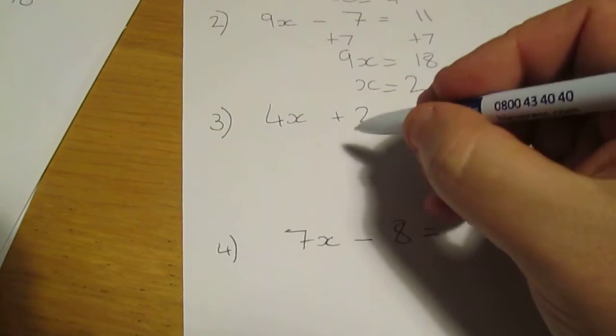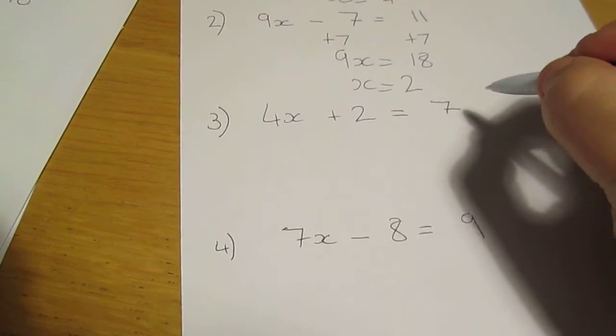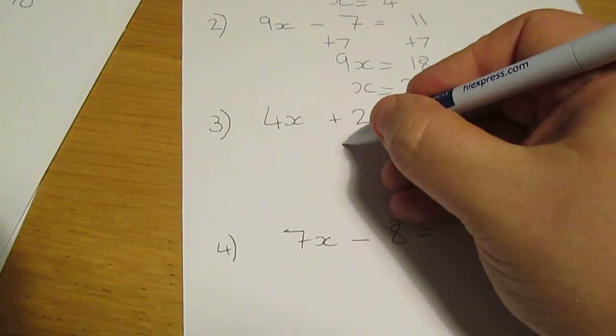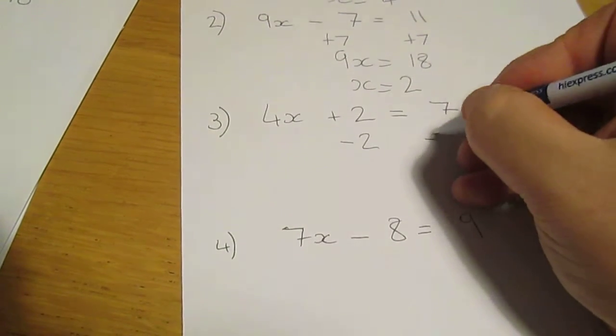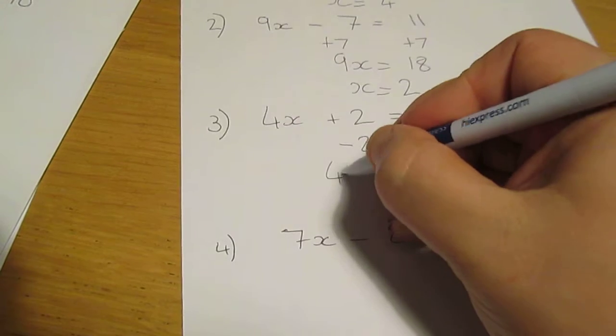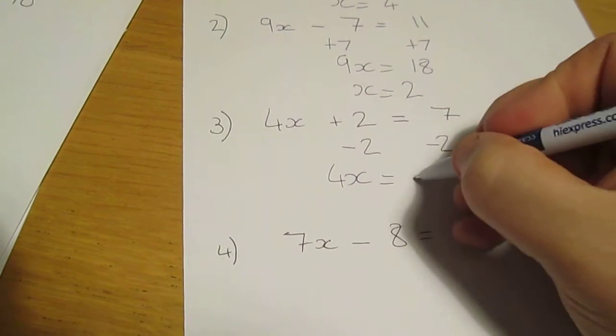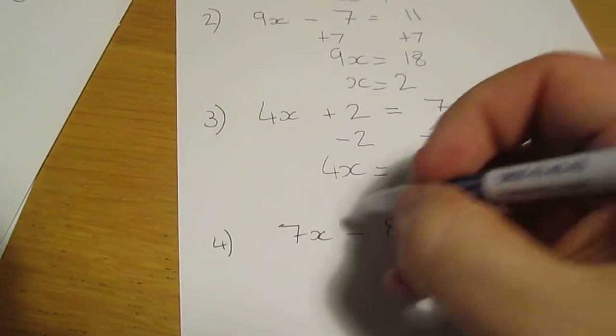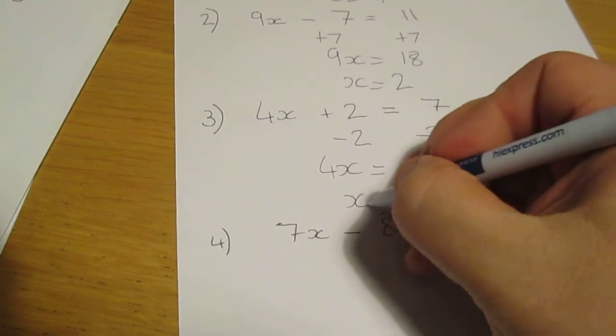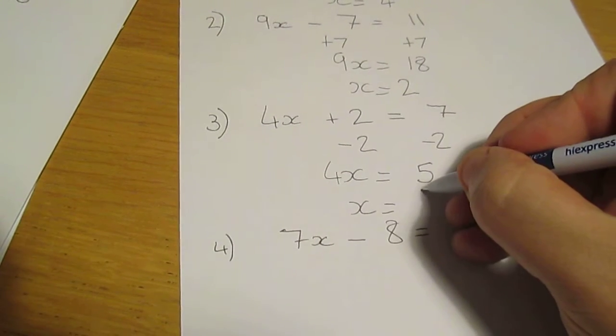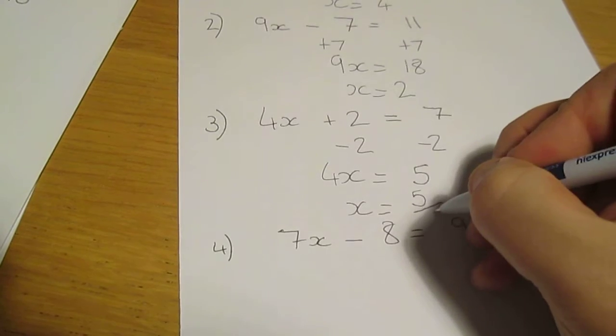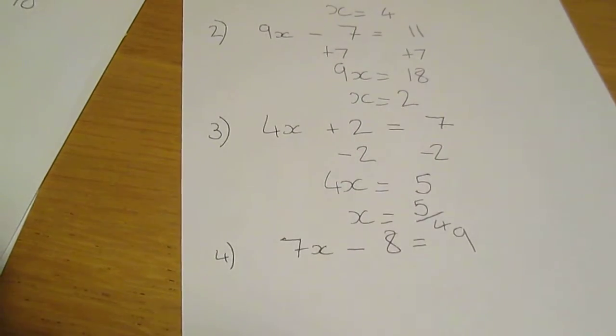Question 3 here. So we've got 4x add 2 equals 7. So the first thing we do is take away the 2 from both sides. So we end up with 4x equals 5. And now I'm going to divide both sides by 4. And again, this isn't going to work out to be a nice integer number, so I'm going to leave it as a fraction, as 5 over 4.